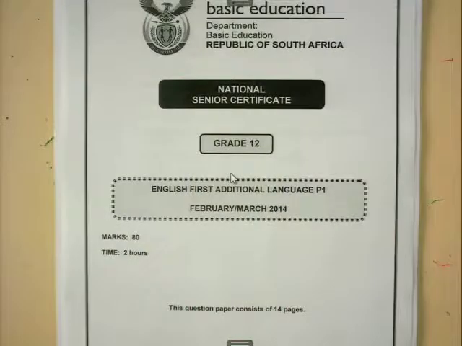On Monday, you write your Paper 1, and we thought it would be a good idea to guide you on how you should answer the question paper and how you are going to tackle it. So to help us, I brought along March this year's 2014 supplementary exam, and I'm going to go through that and show you certain things.